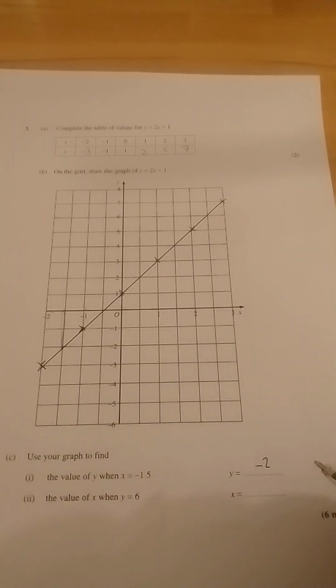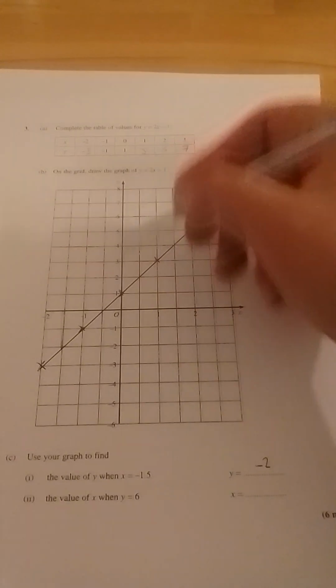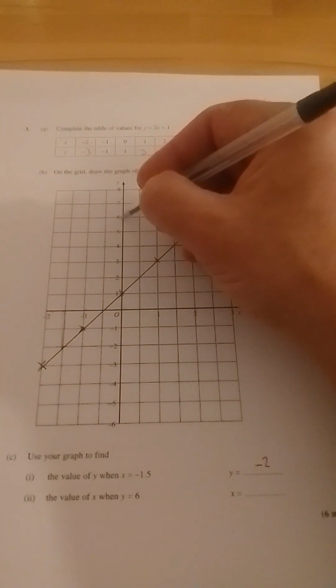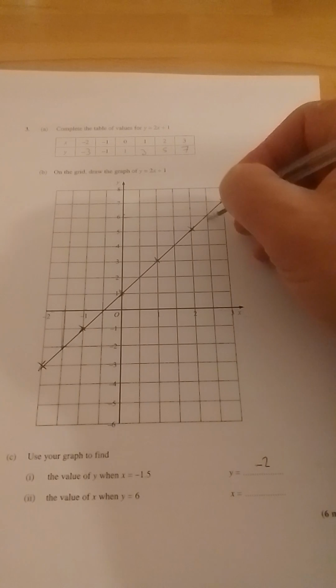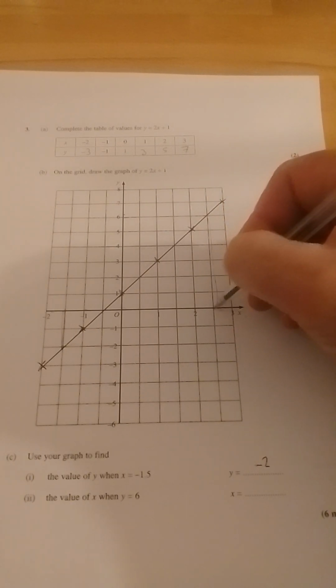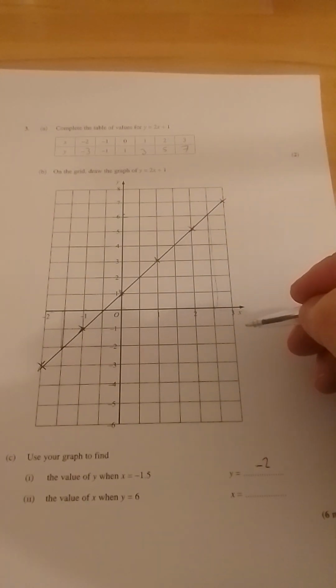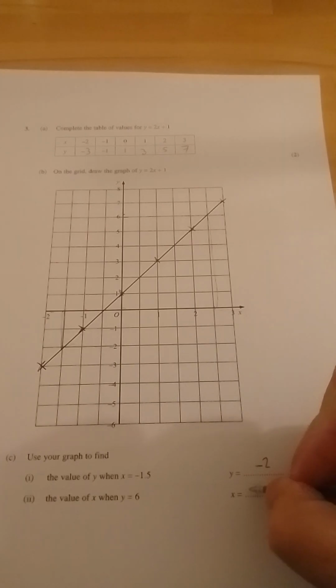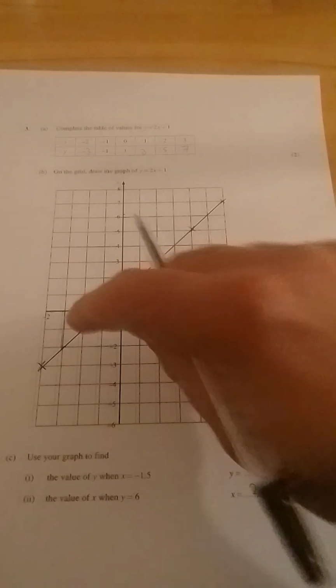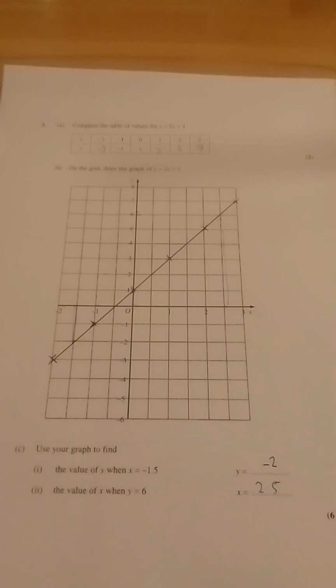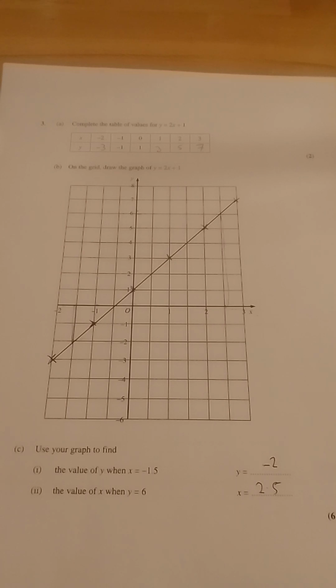The second question says, use the graph to find the value of x when y is 6. So this is the y-axis. I find 6 on the y-axis, and I go across until I find the line, and then I go down, and I can see here x is 2.5. Now, of course, if I had drawn the line slightly off, I may not get an accurate number, so I do need to be careful about drawing it as accurately as possible.